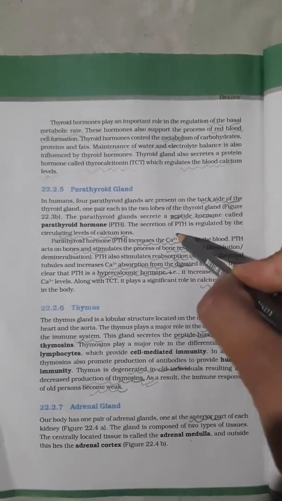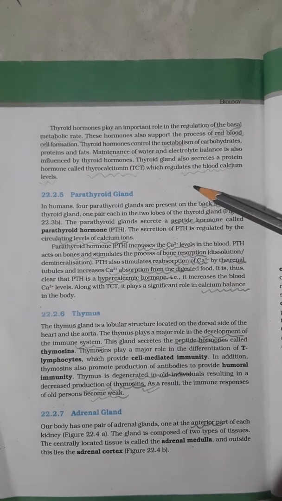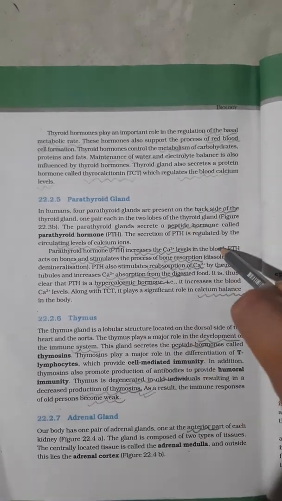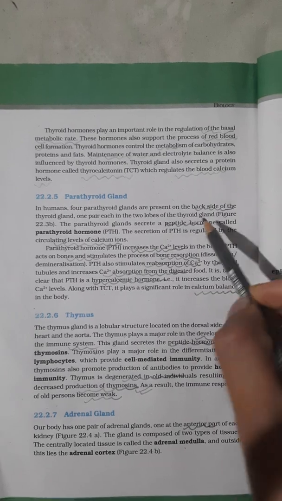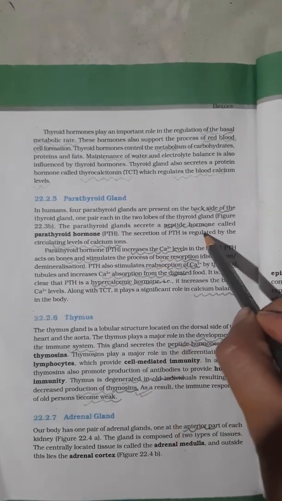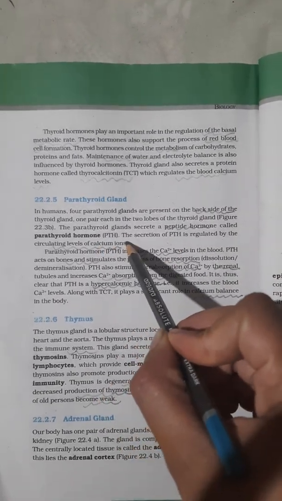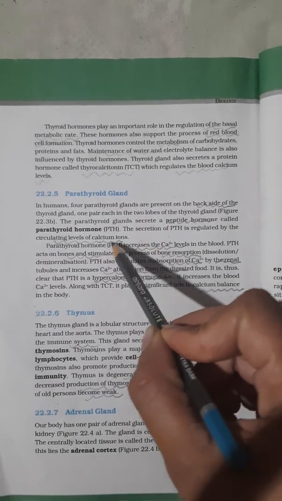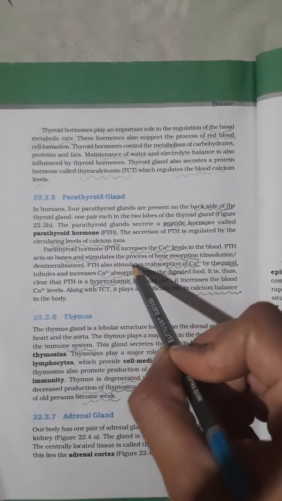Now the parathyroid gland is at the backside of the thyroid gland. One pair is there in each of the two lobes, so they are 4 in number. It secretes a peptide hormone called parathormone, and it also regulates the circulating levels of calcium ions. Now how does it regulate?